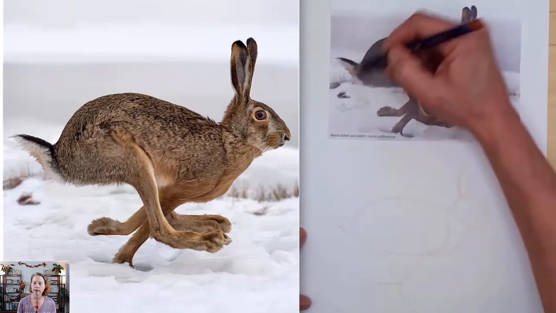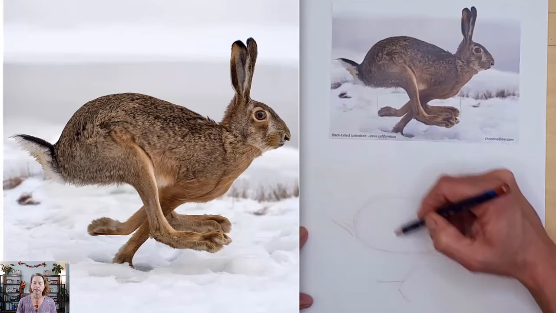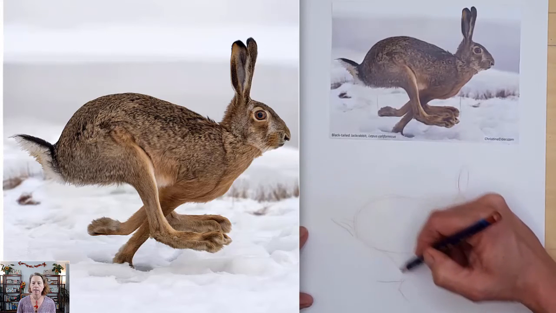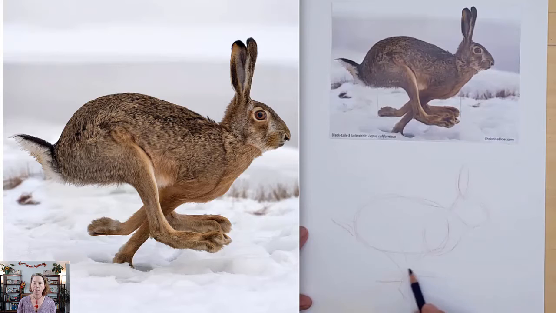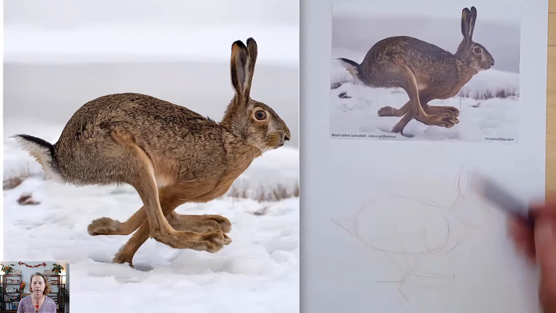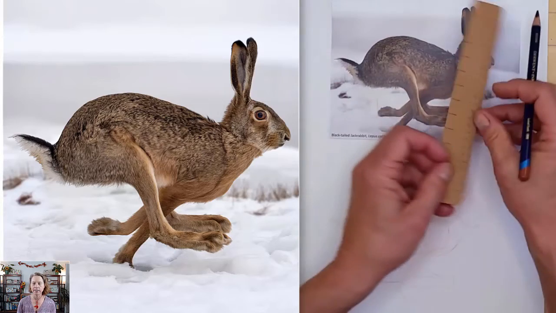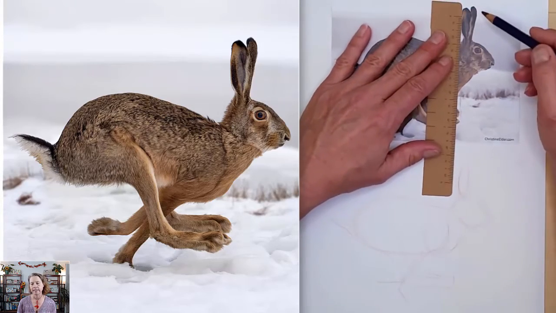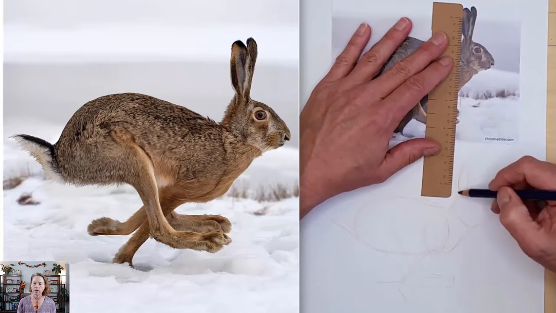Then to show where the front legs are, you got a very steep angle there going back. And then the rear legs are coming forward because this rabbit is running very fast from a predator, possibly a lynx or bobcat, coyote.